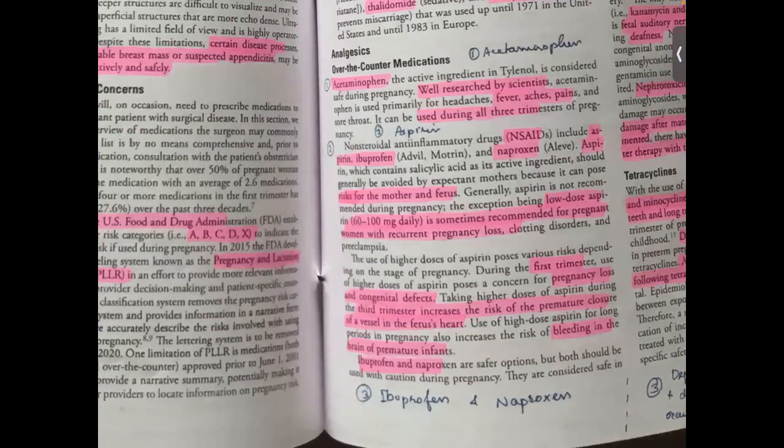Next is NSAIDs, like aspirin, ibuprofen, naproxen. Aspirin, which contains salicylic acid as active ingredient, should generally be avoided by expectant mothers because it can pose risk for mother and fetus. Aspirin is not recommended during pregnancy. Only low dose aspirin, that is 60 to 100 mg daily, is sometimes recommended for pregnant women with recurrent pregnancy loss, clotting disorders, and preeclampsia. For these patients we can give low dose aspirin. But normal dose aspirin is not recommended.